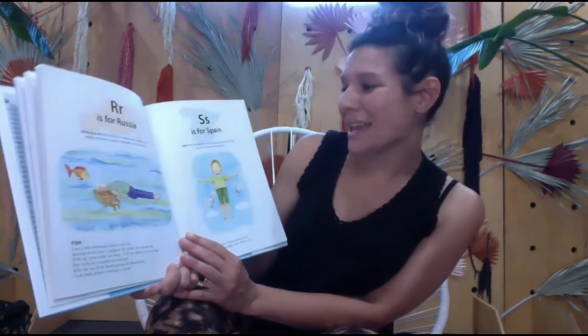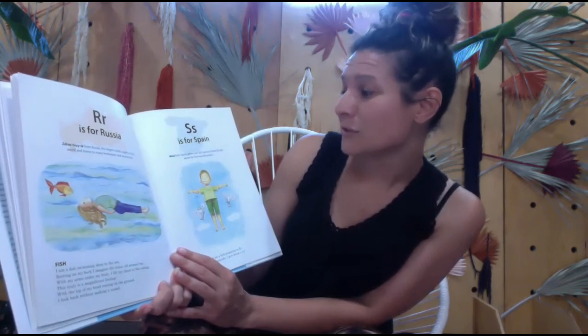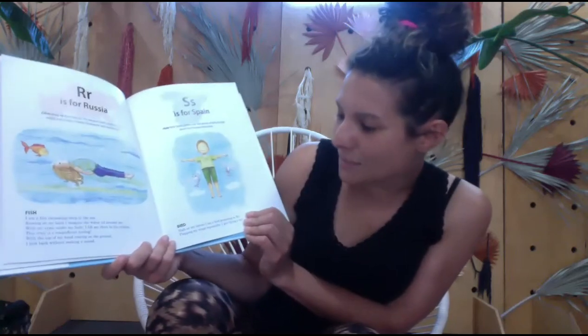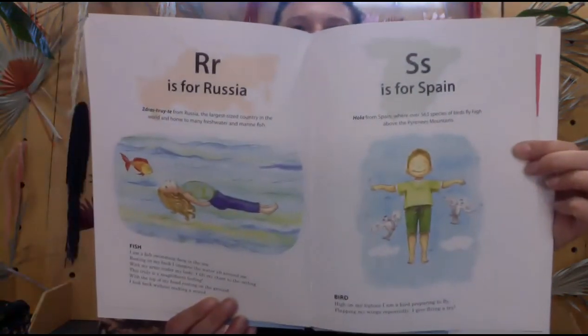S is for Spain. Hola from Spain, where over 563 species of birds fly high above the Pyrenees Mountains. Bird. High on my tiptoes, I'm a bird preparing to fly. Flapping my wings repeatedly, I give flying a try.